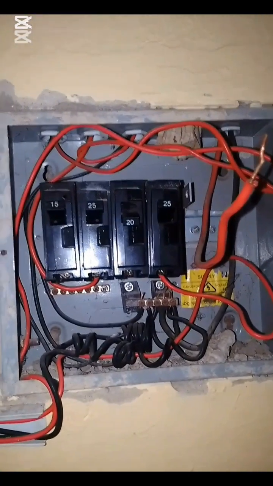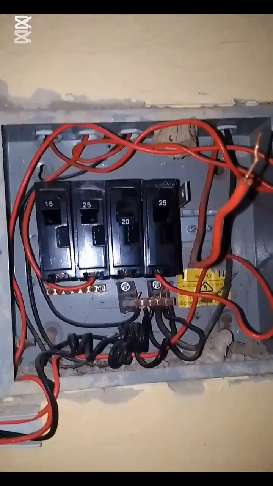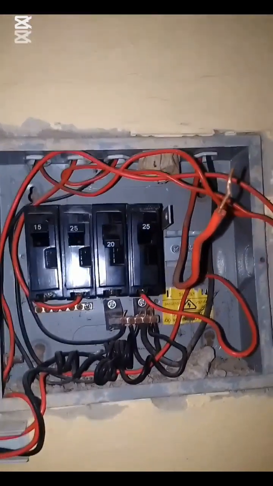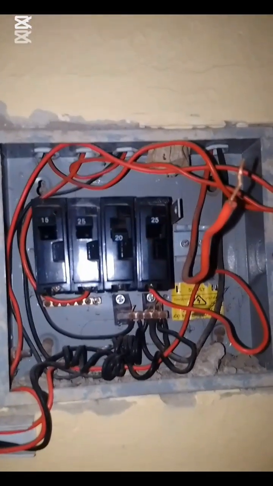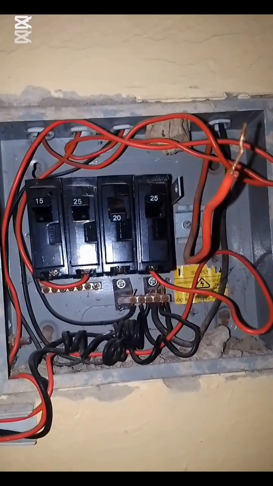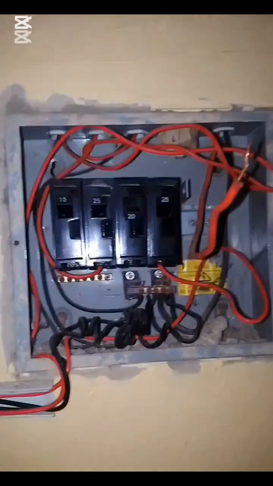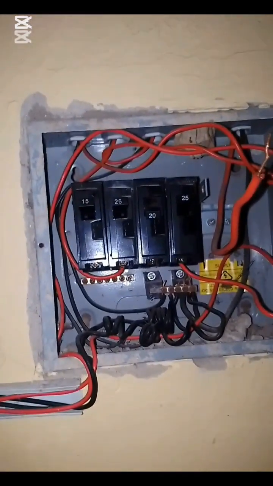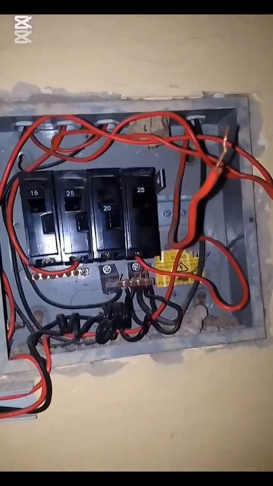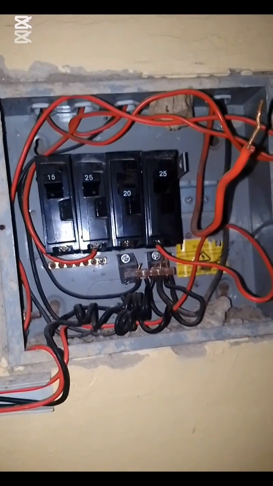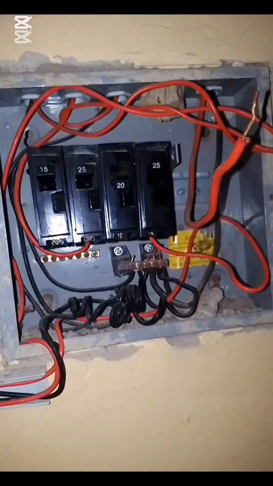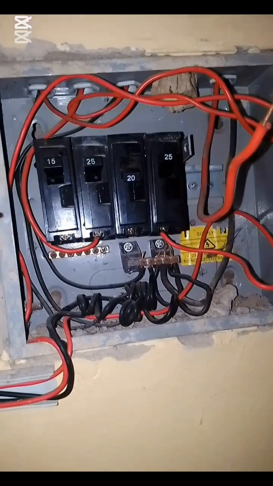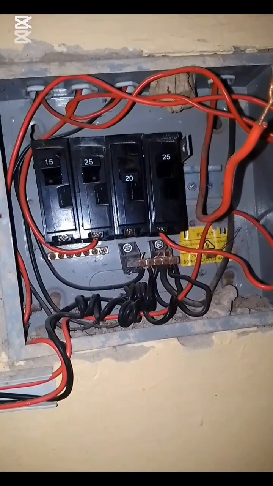So I use it to charge my battery via the input charger of the inverter, and also I use it in my house when there is a power supply from the external source. So this is going to be a closed loop. Everything is closed, no open circuit, a closed loop.